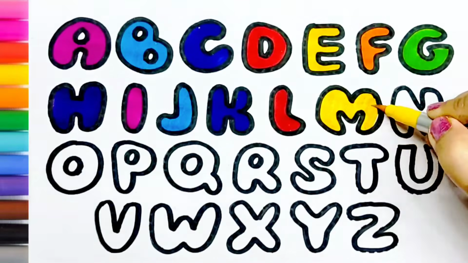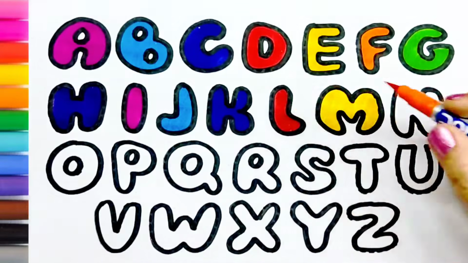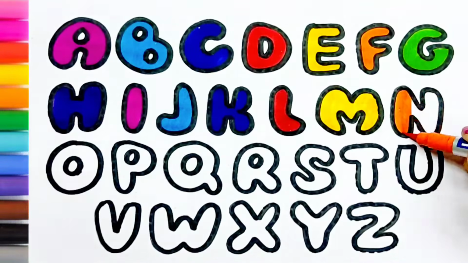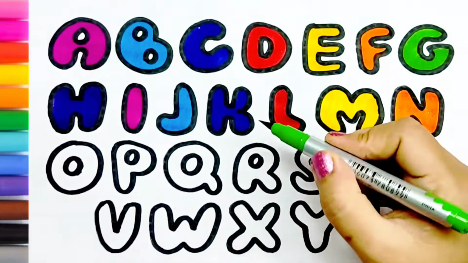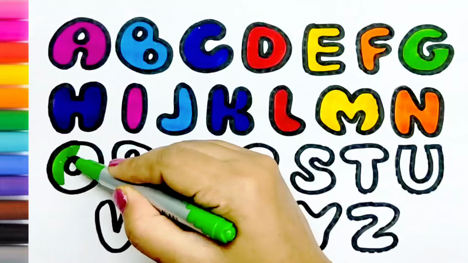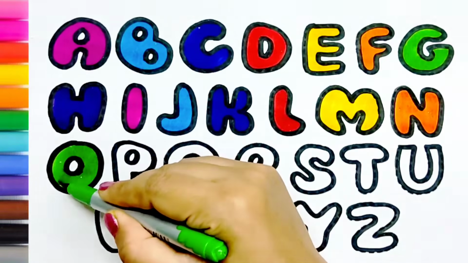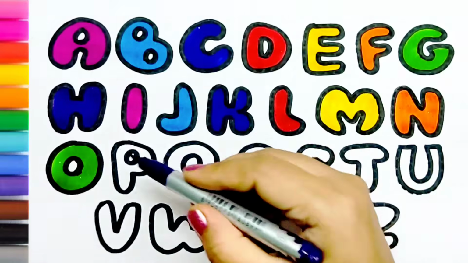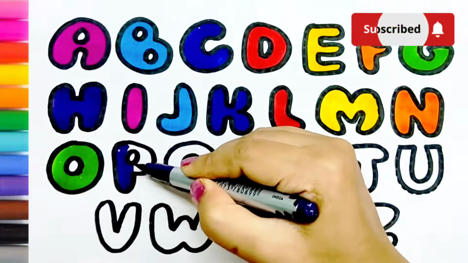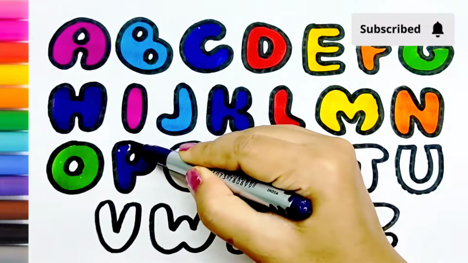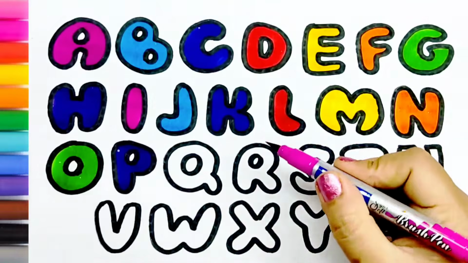M for mouse. Orange color. N for nose. Light green color. O for onion. Purple color. P for panda.